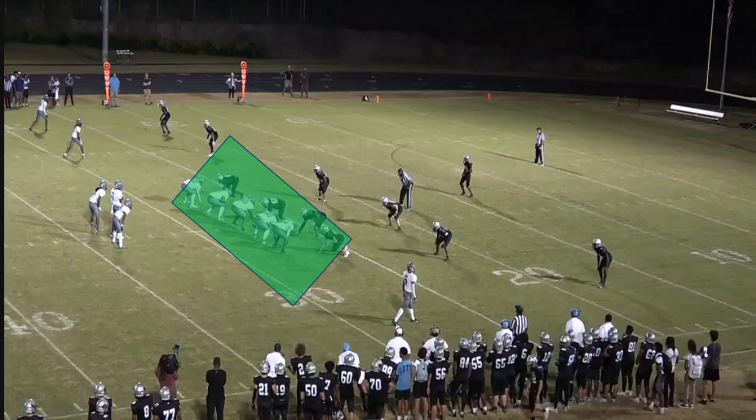Inside the green shaded box I have the players that, if they meet all the other criteria, because they're on the line of scrimmage here, can potentially block below the waist on the offense and also on the defense here. But we're talking offense, who could potentially block below the waist if they meet all the other criteria that we talked about.